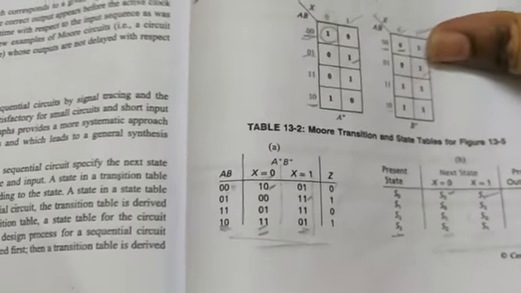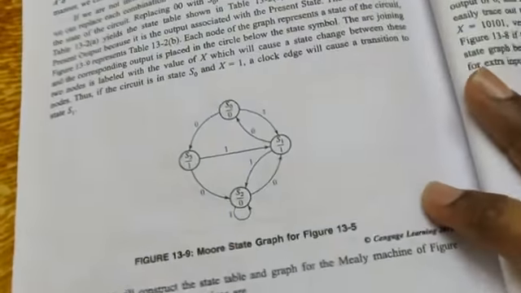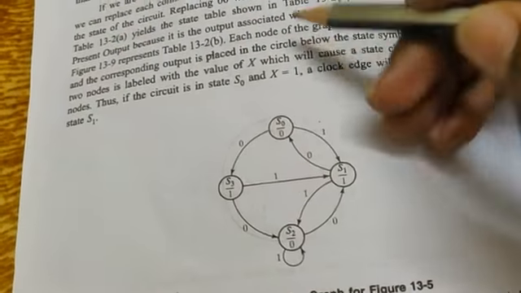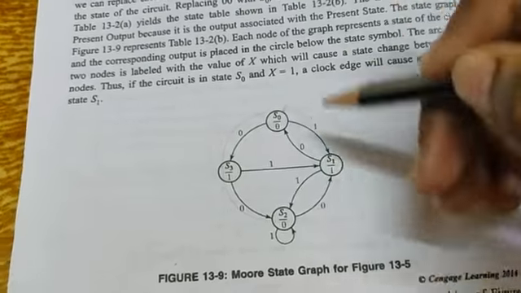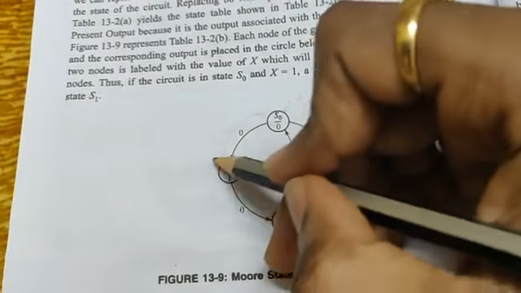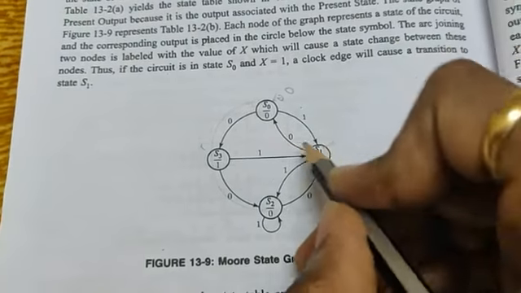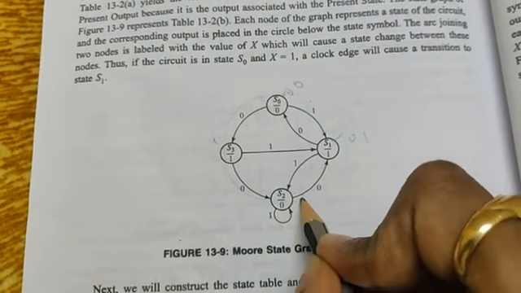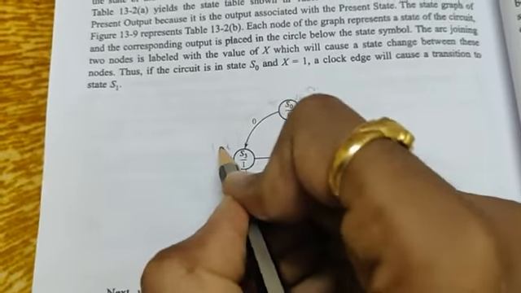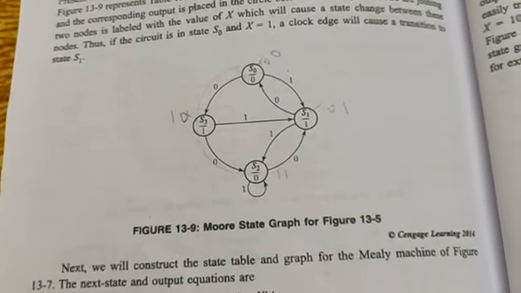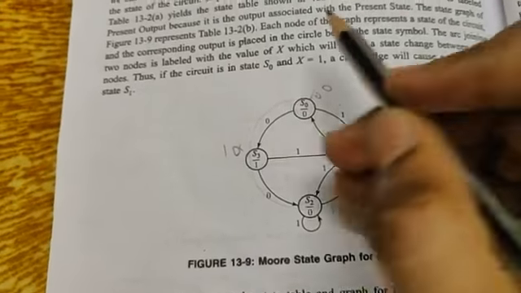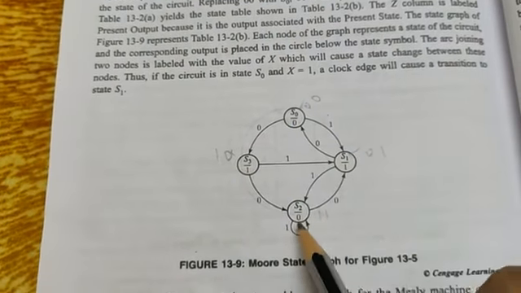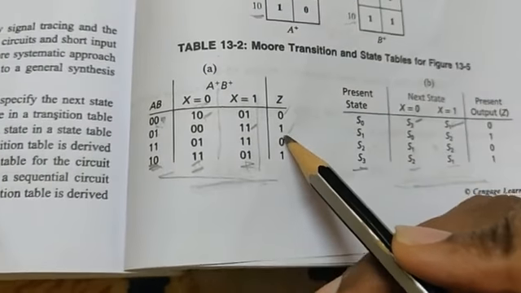Based on these two, we are going to plot the graph. So look at this. This is S0. This is S1. S2, S3. S0 means 0 0, this is 0 1, this is 1 1, this is 1 0. You can notice here 0 1 0 1. These all values are written from Z, 0 1 0 1.